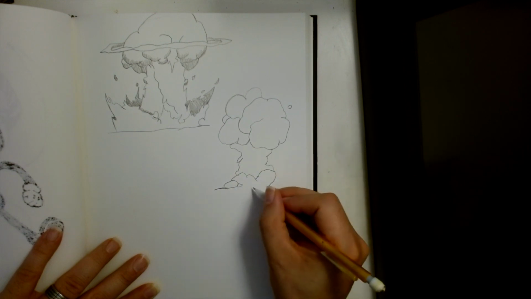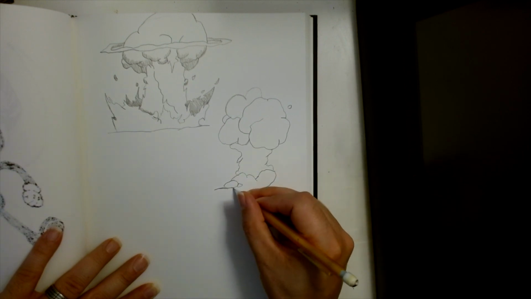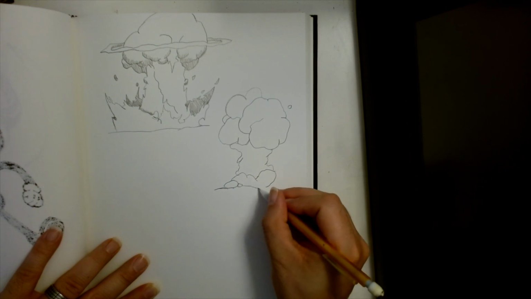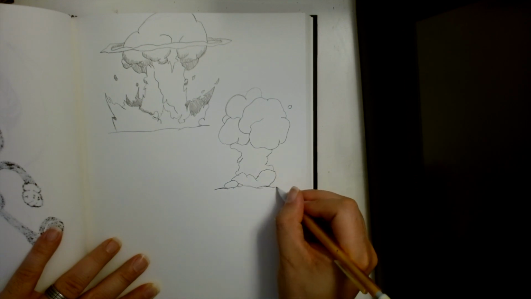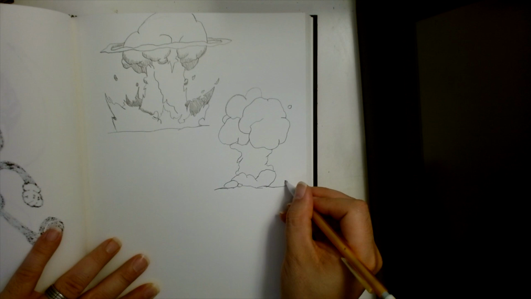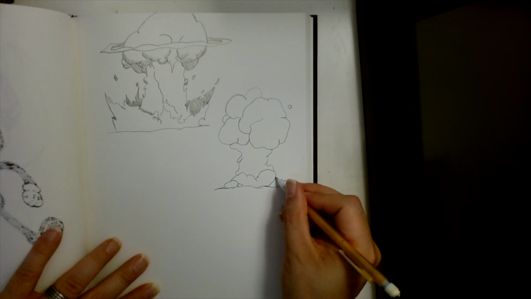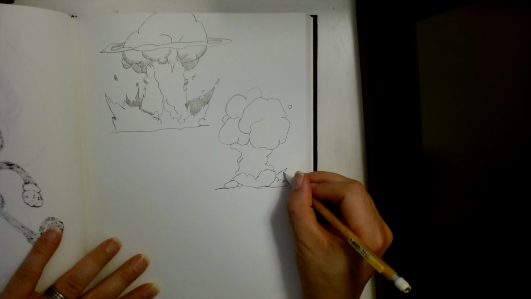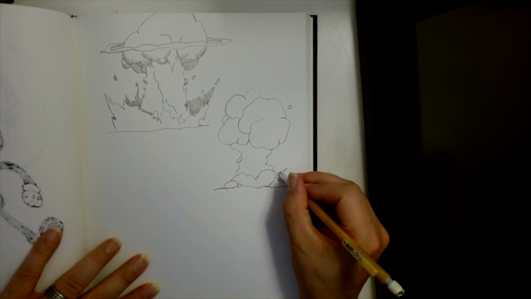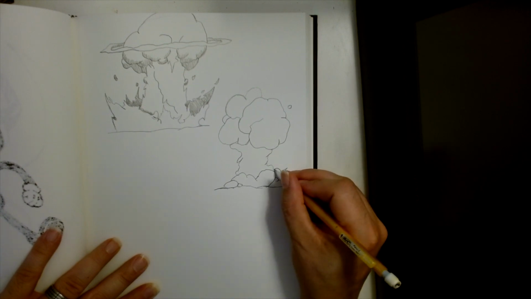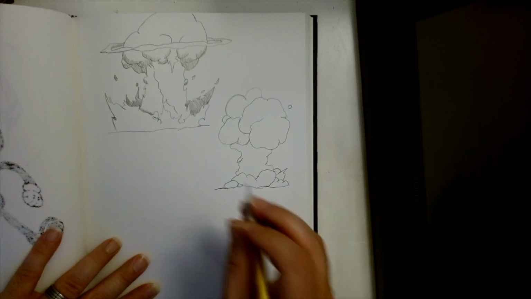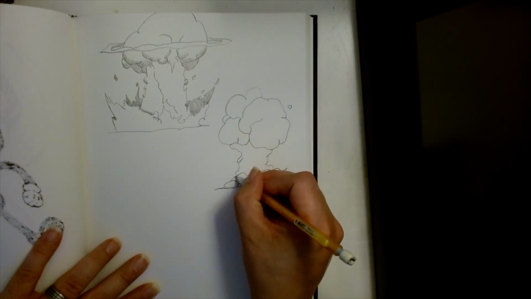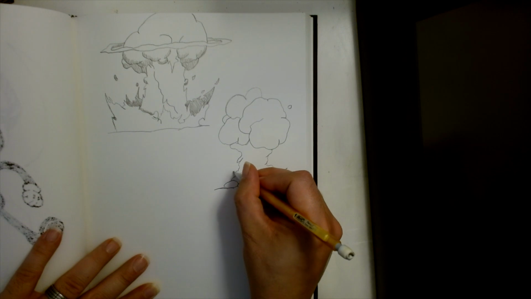Put a little ground line right in there. Okay, and then we can poof that out there, and maybe some extra lines, like maybe the wind is catching it some.